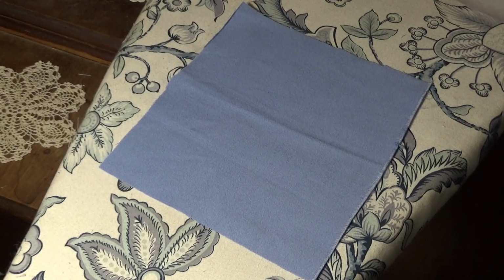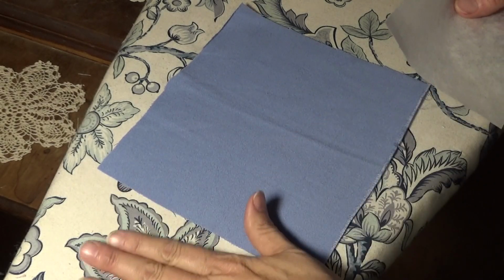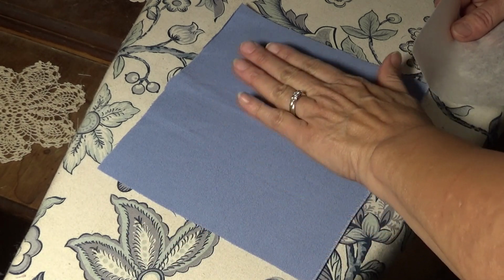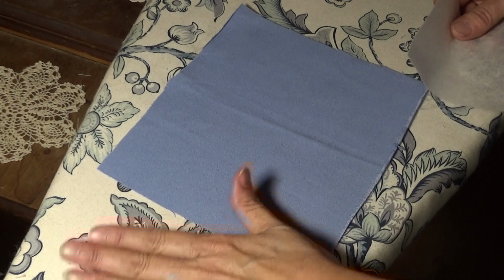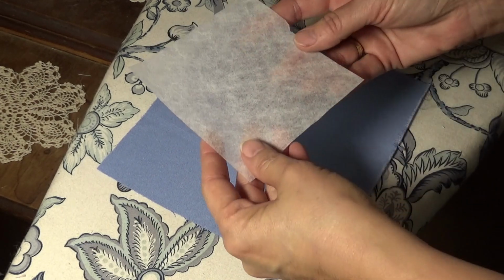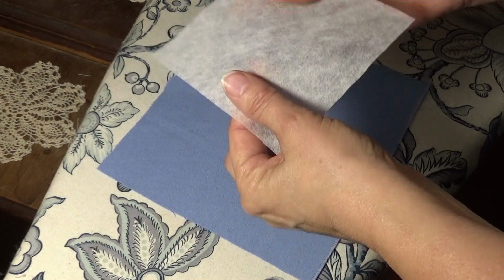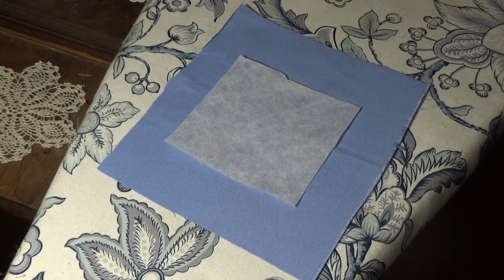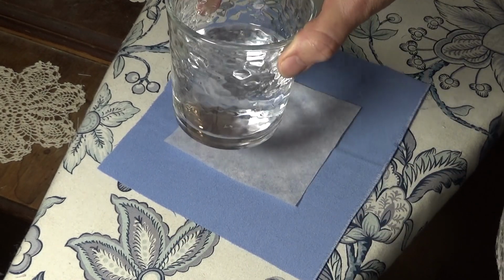I tested my interfacing for its waterproofness. It's not waterproof, but it is a slight bit of a deterrent, which you shall see. We'll do a little experiment. We have a piece of fabric. I chose a plain color so that you can see what's happening. I'm going to take a piece of our non-woven interfacing and place it on here. And I have a cup of water.